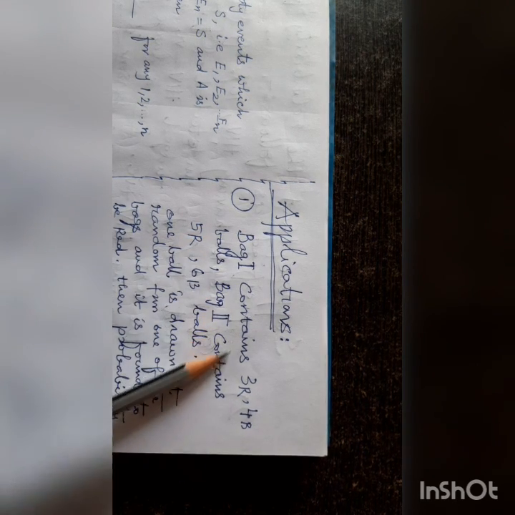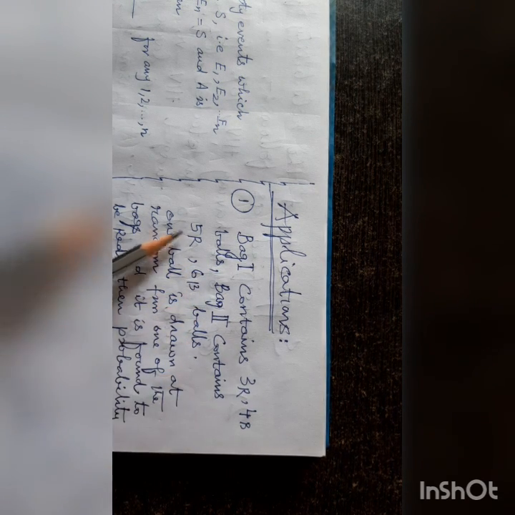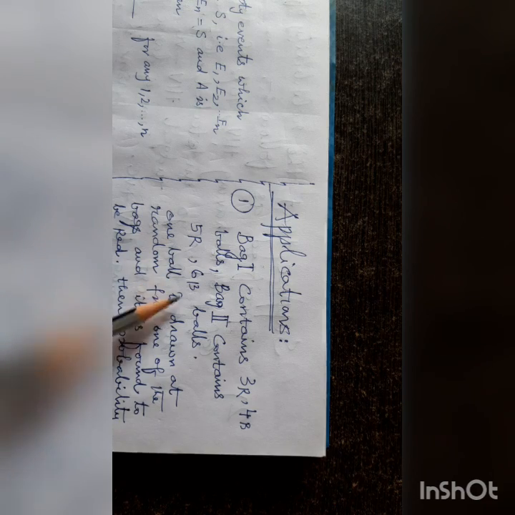Bag 1 contains 3 red balls, 4 black balls. Bag 2 contains 5 red balls, 6 black balls. One ball is drawn at random from one of the bags and it is found to be red.